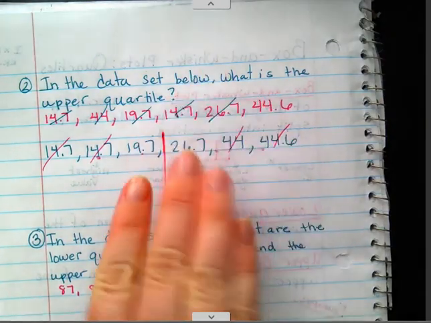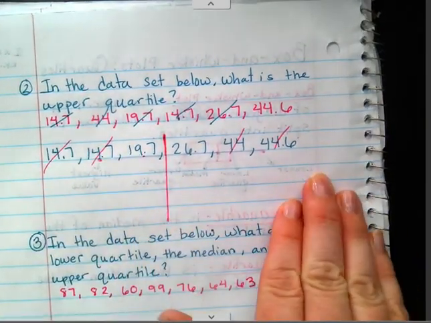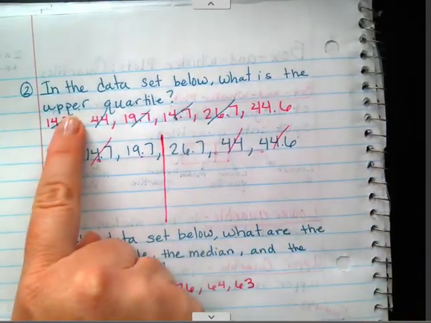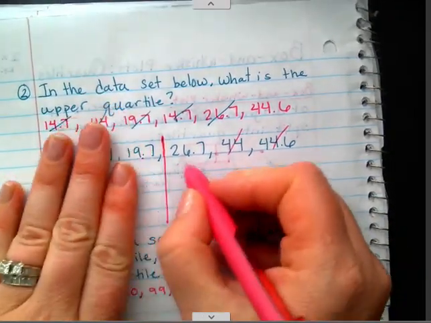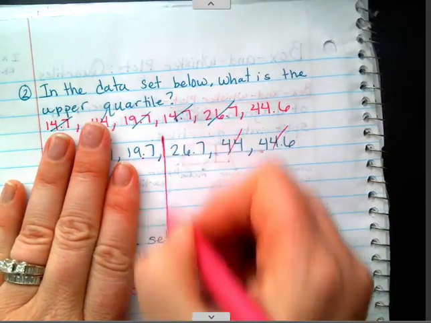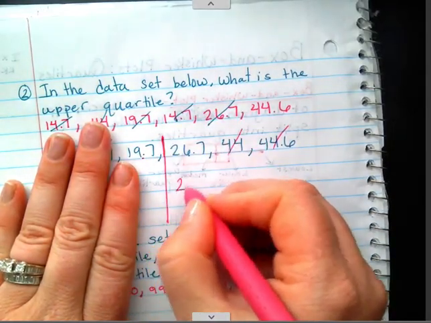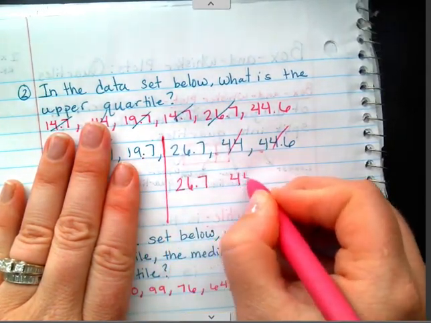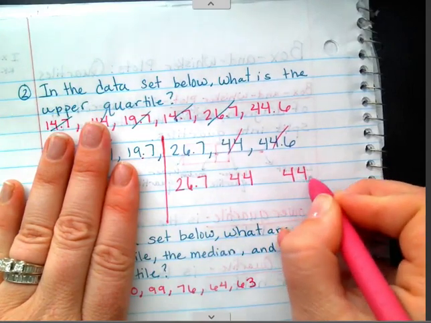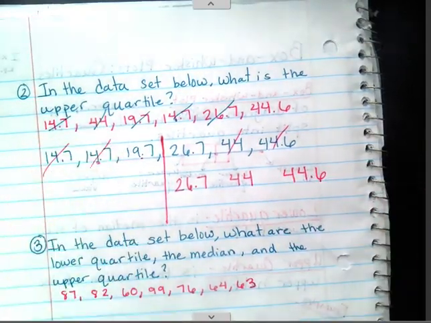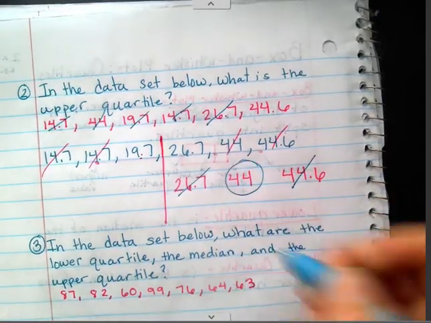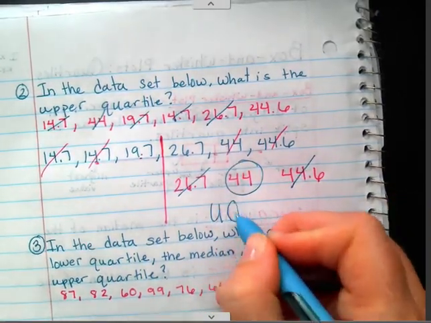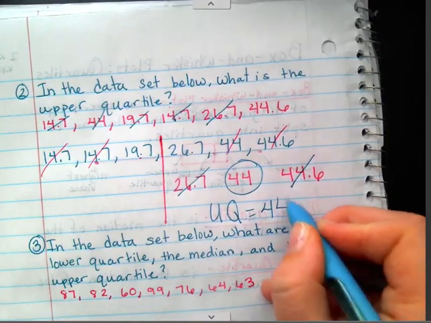So I have my lower half again, and I have my upper half. But let's see what the question is asking us for. We're asking for the upper quartile, so I don't even need to deal with the lower half. I take the numbers in the upper half where I sectioned it off: 26.7, 44, and 44.6. And then from here, I'm going to cross off from end to end, and my upper quartile, my UQ this time, would be 44.